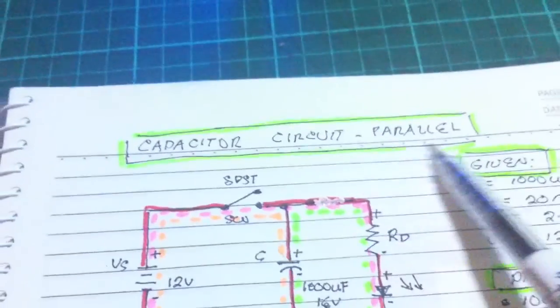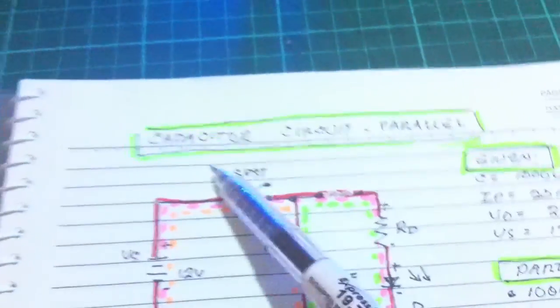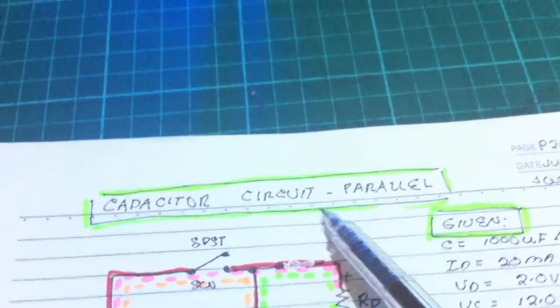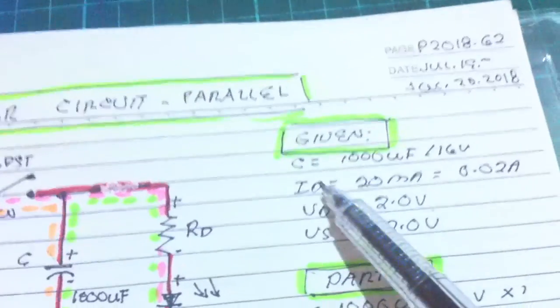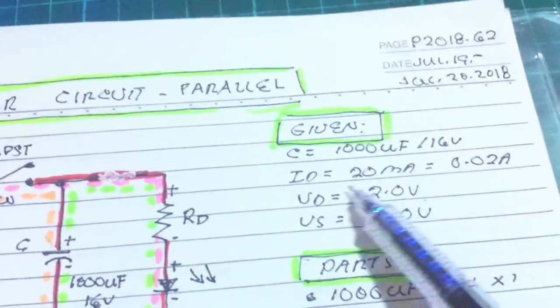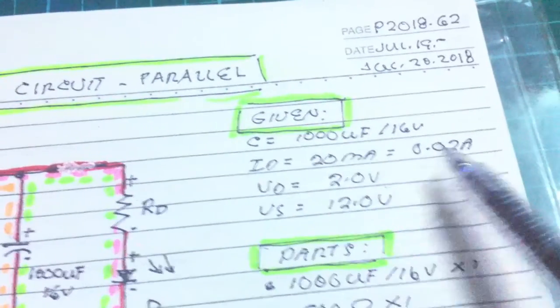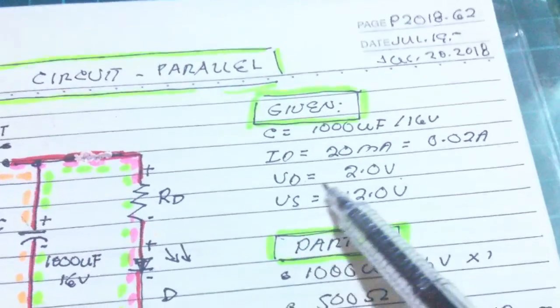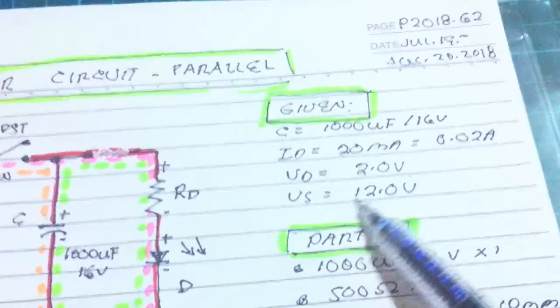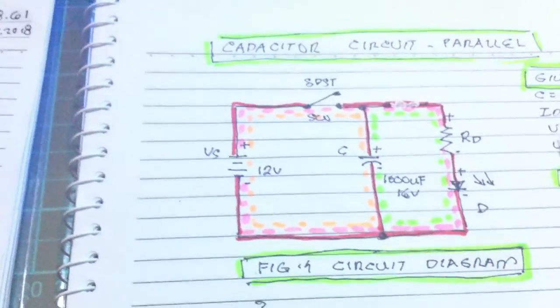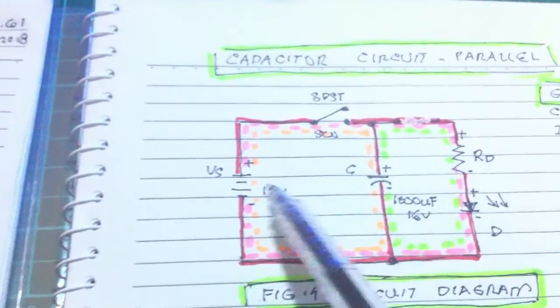That was my previous circuit. Let us see our new circuit here, built by my friend. Capacitor circuit parallel. We have the same capacitor as the previous circuit, and the current at the LED is given in the data sheet. It is given a voltage supply of 12 volts. Let us see the current flow here.